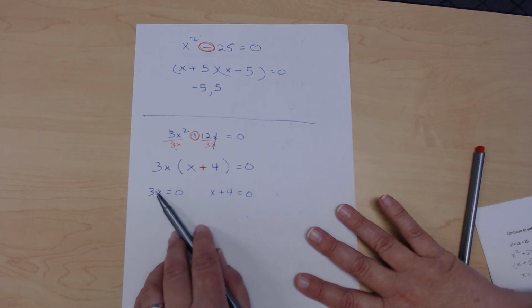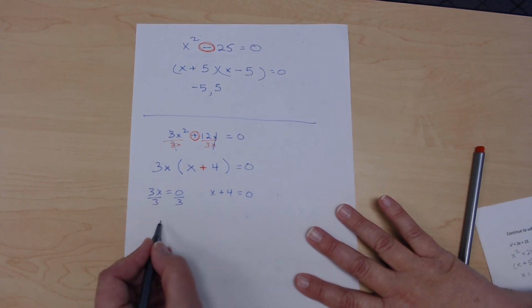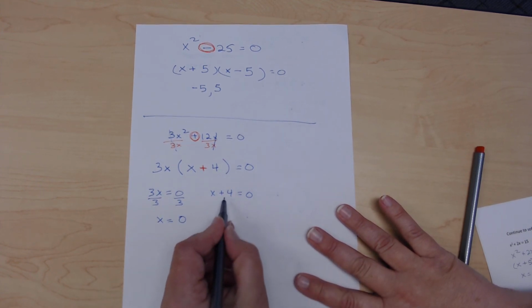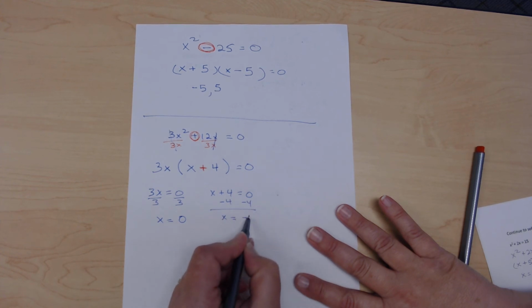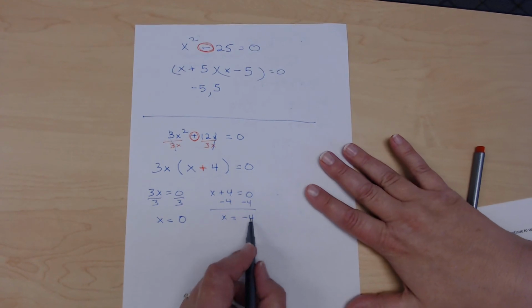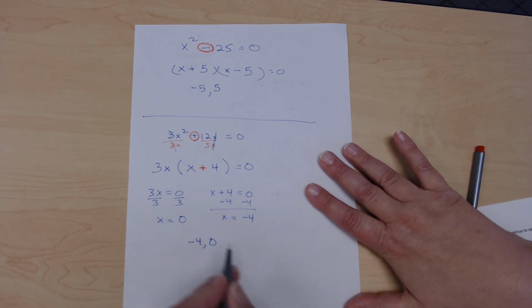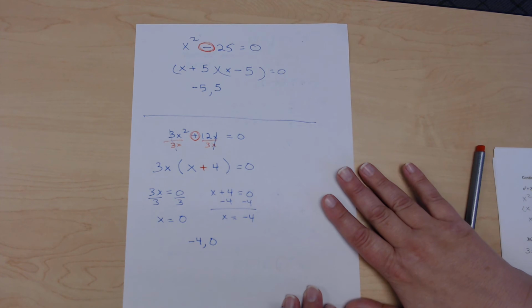So how do I undo multiplication? Divide. 0 divided by 3 is still 0. And then here, this is back to plus, so I subtract, and x is negative 4. I think on the homework it says write the smaller one first. So we would actually write -4, comma 0. But I think you're okay if you do it either way.